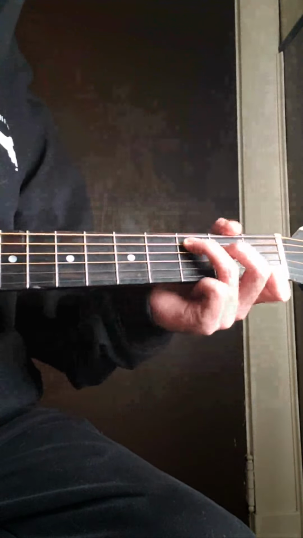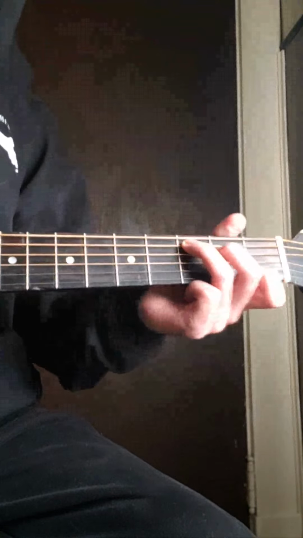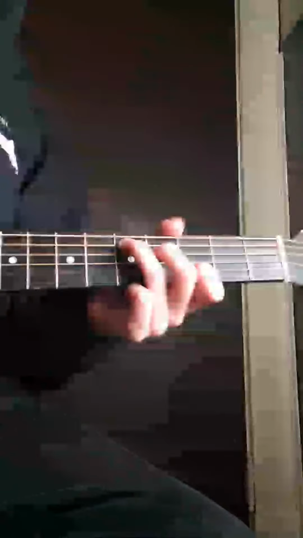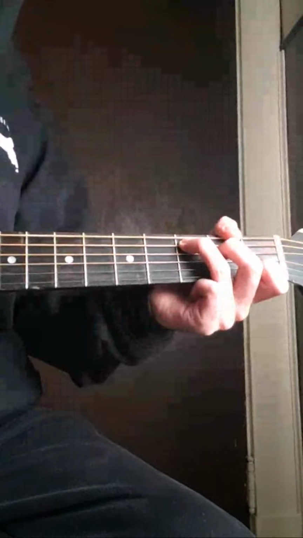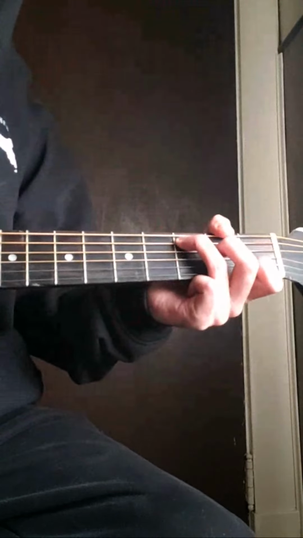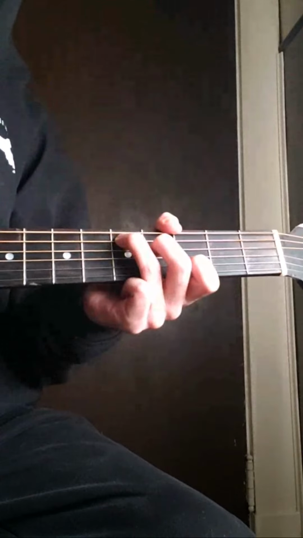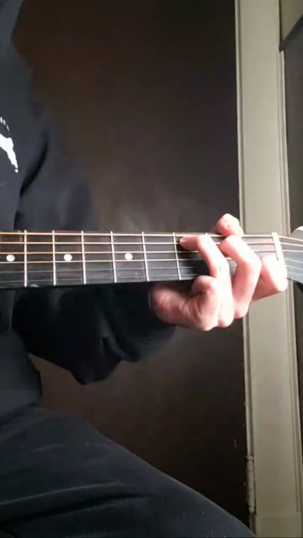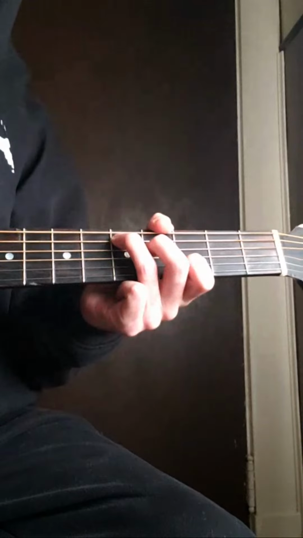And also you get this kind of sliding factor. See how it's sliding? Now these strings are really good for sliding. But so is the shape.